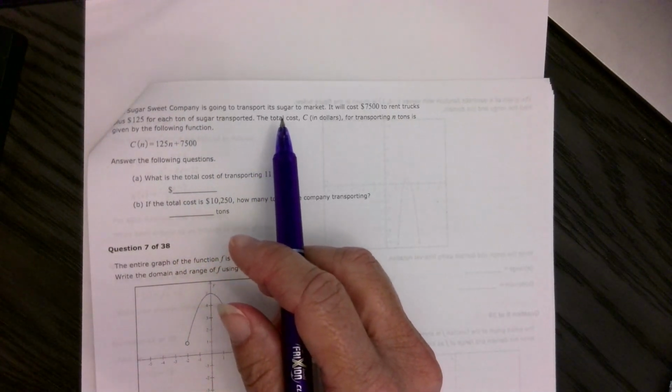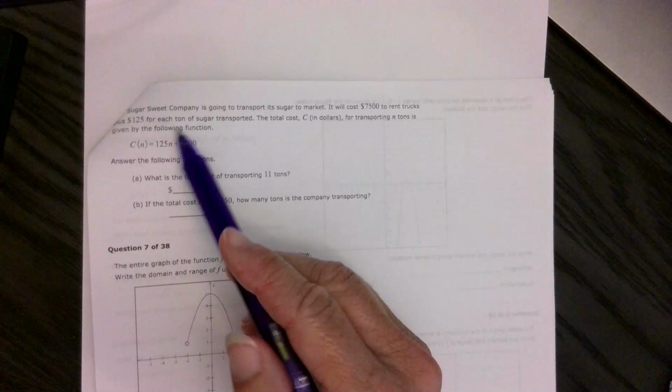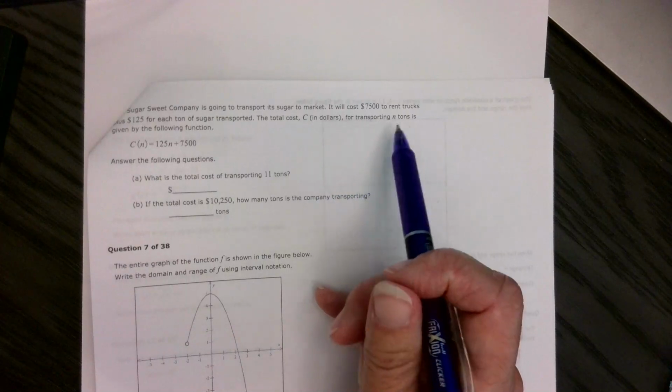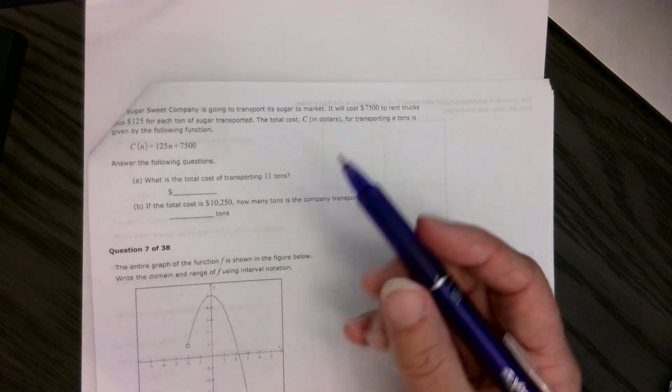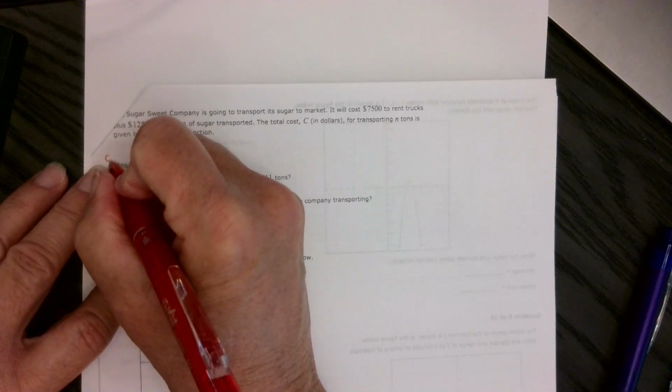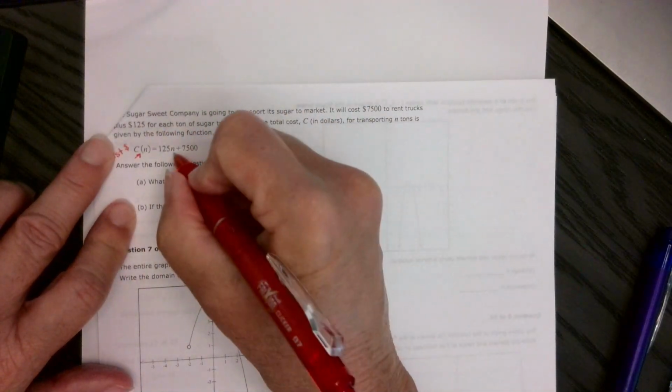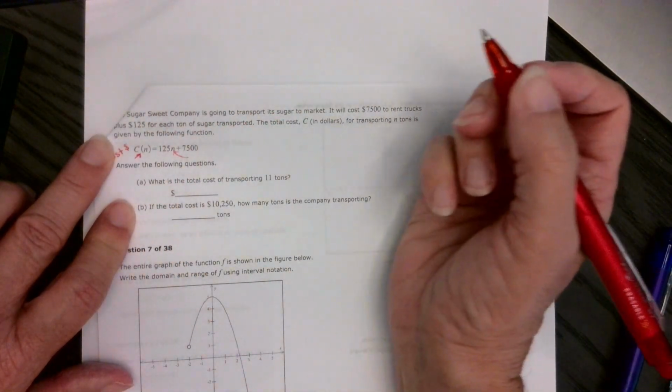All right, next problem. The Sugar Sweet Company is going to transport its sugar to market. It will cost $7,500 to rent the trucks, plus $125 for each ton of sugar transported. The total cost C in dollars for transporting N tons is given by the following. Okay, we had to read that to find out what this means. That is the cost, in dollars. And our N is our tons of sugar.